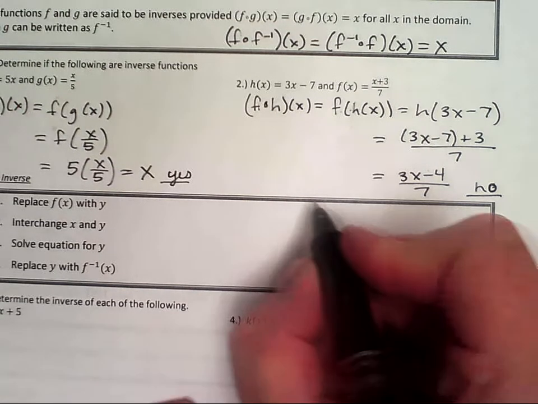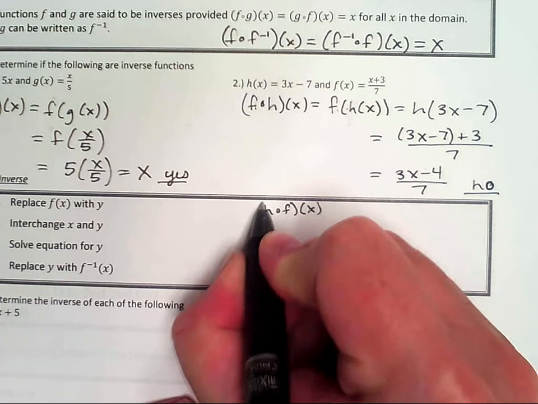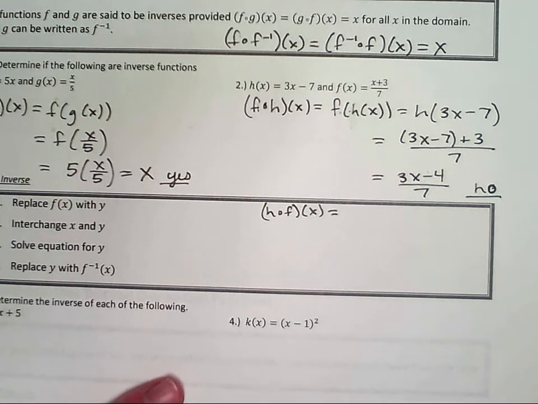What did you get if you did h of f of x? Did anybody do that one?